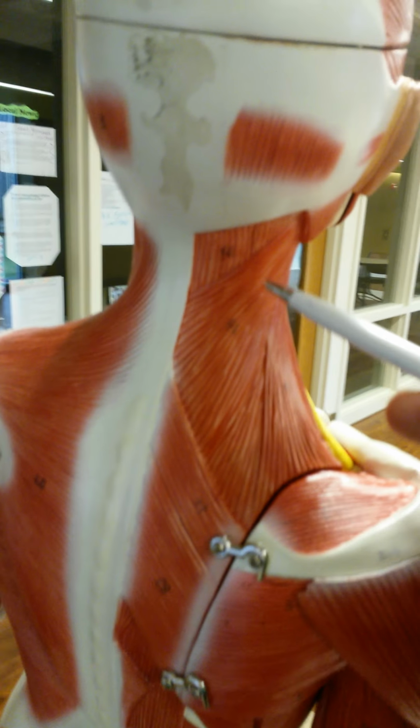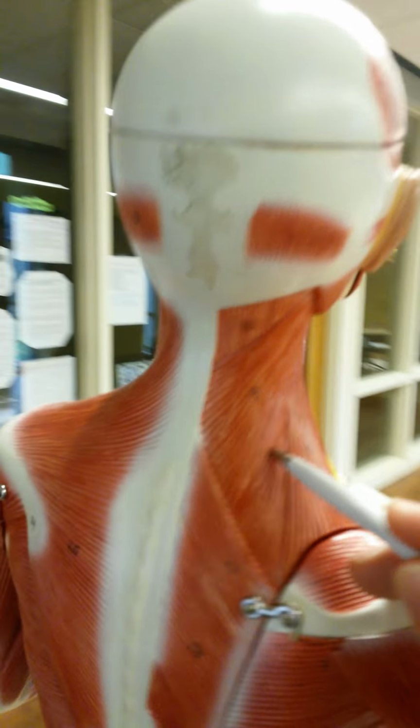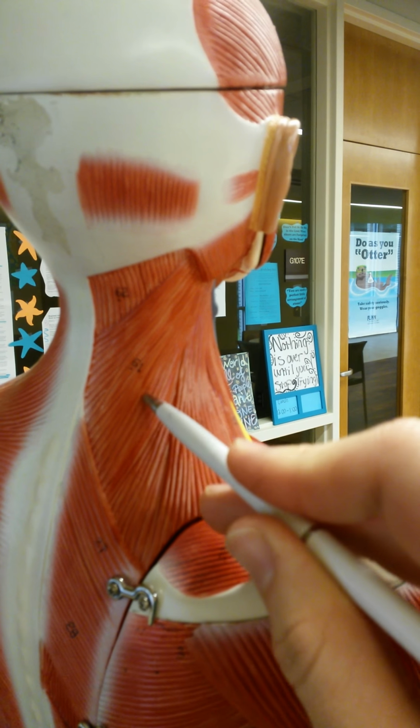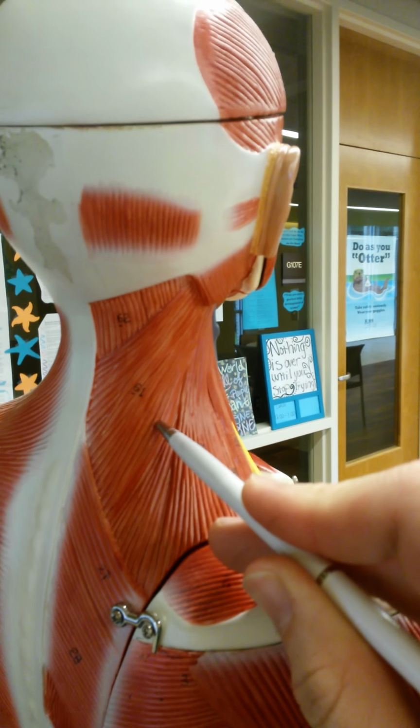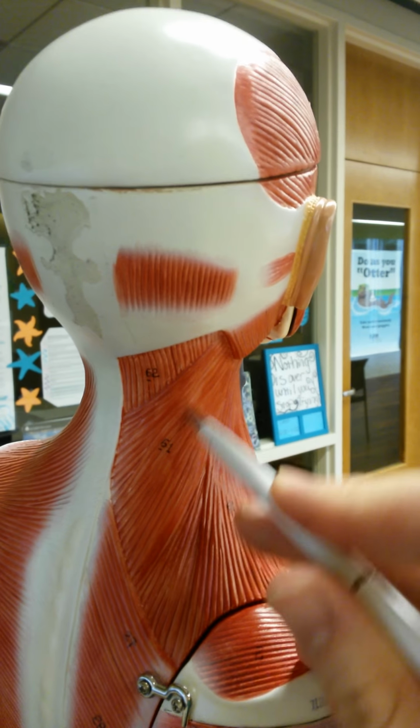The splenius capitis is here, number 61, and it is actually under the trapezius muscle. And this splenius capitis is responsible for extending and rotating the head. That's what its action is.